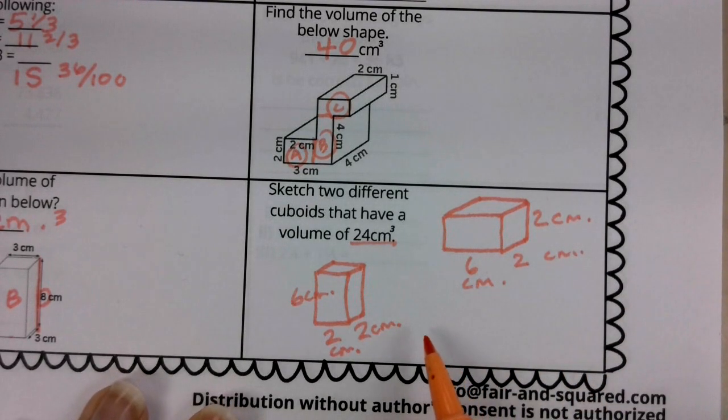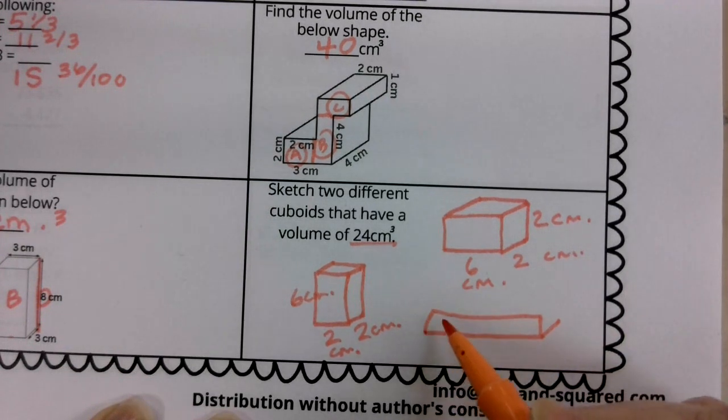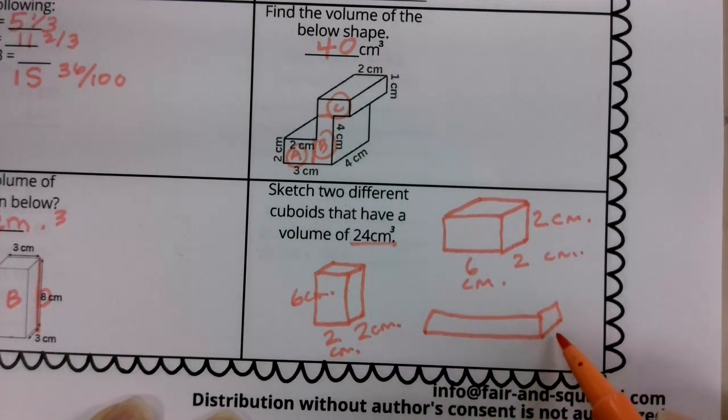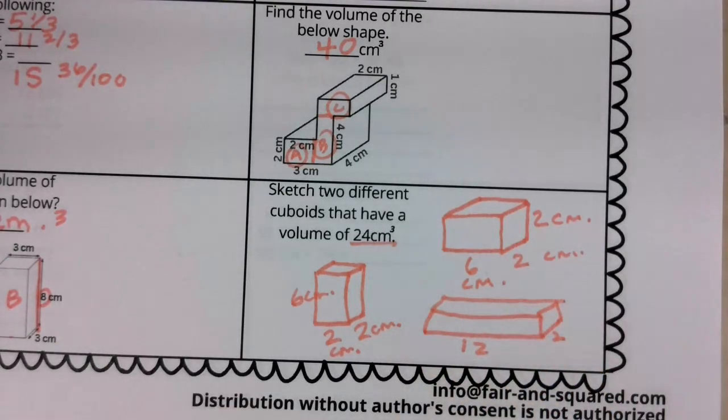Certainly, we could have something that had a length of 12. We could have a width of 2, and we could have just a very small height of 1. And there's another one that we could have. So again, I want you to take just a minute to sketch them, but we do need to make sure that we arrive at the same volume of 24 cubic centimeters.